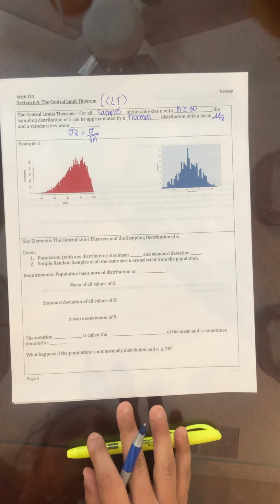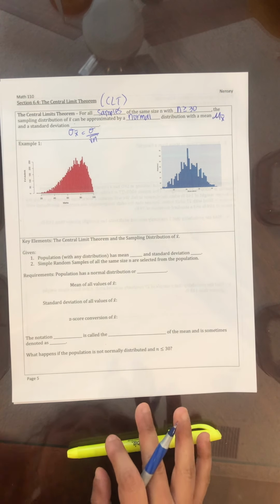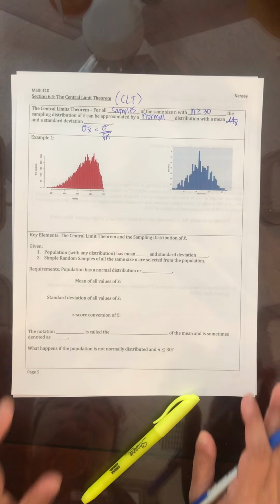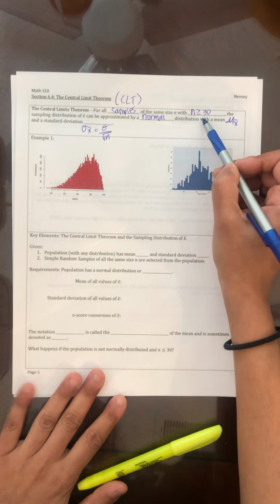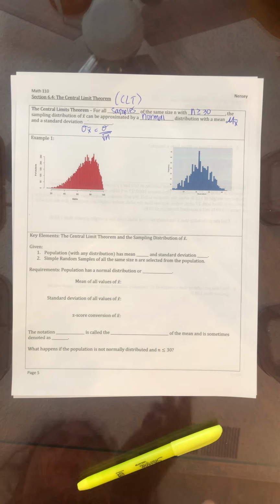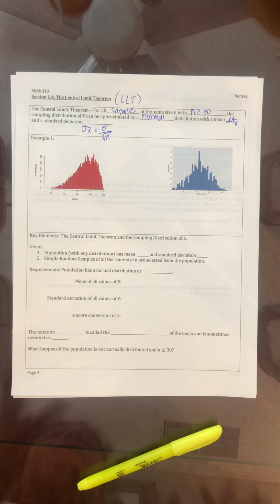So essentially this is what happens. I wanna know the average amount of sleep Mount SAC students are getting, okay? And so what I'm gonna do is randomly pick 30 students. I'm gonna ask them, find an average. And then I'm gonna put them back into the pile of the population, and pick randomly 30 more students, ask them.